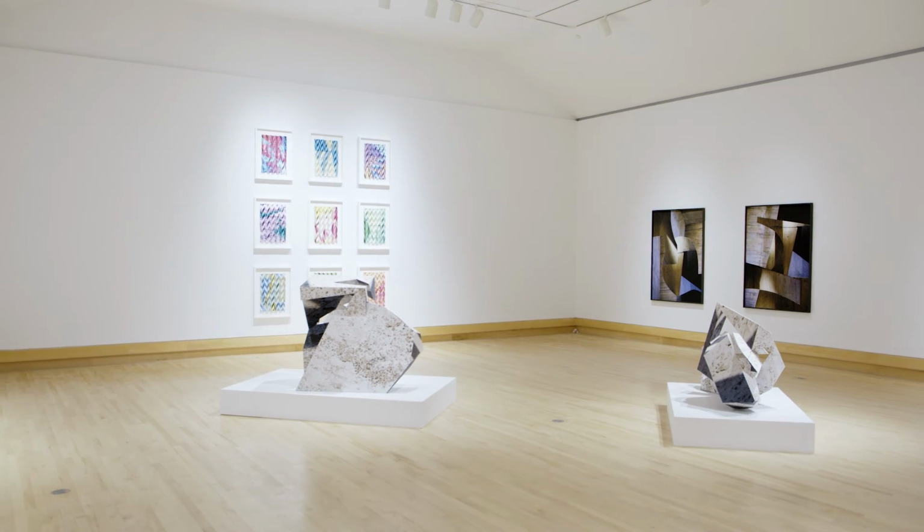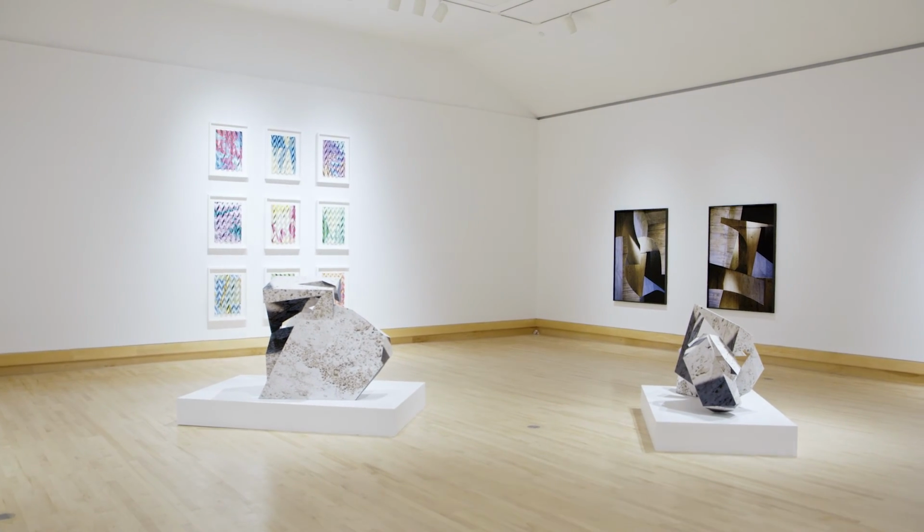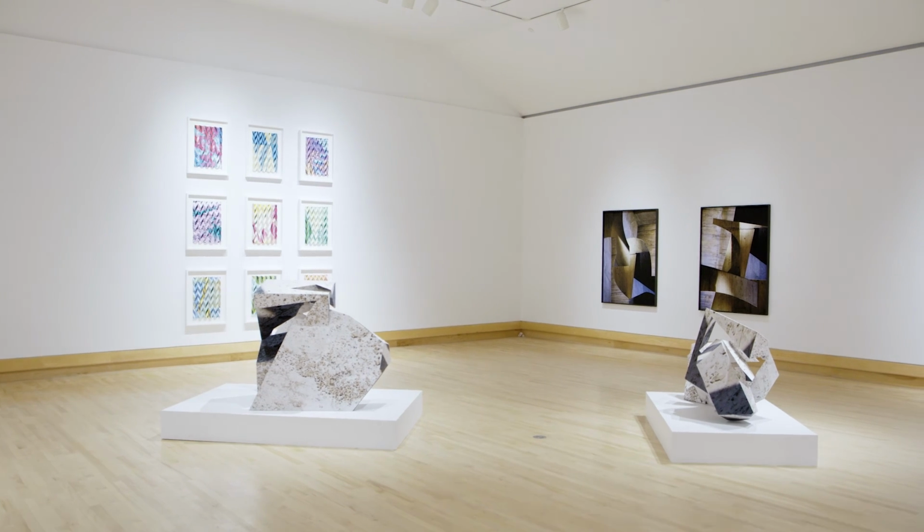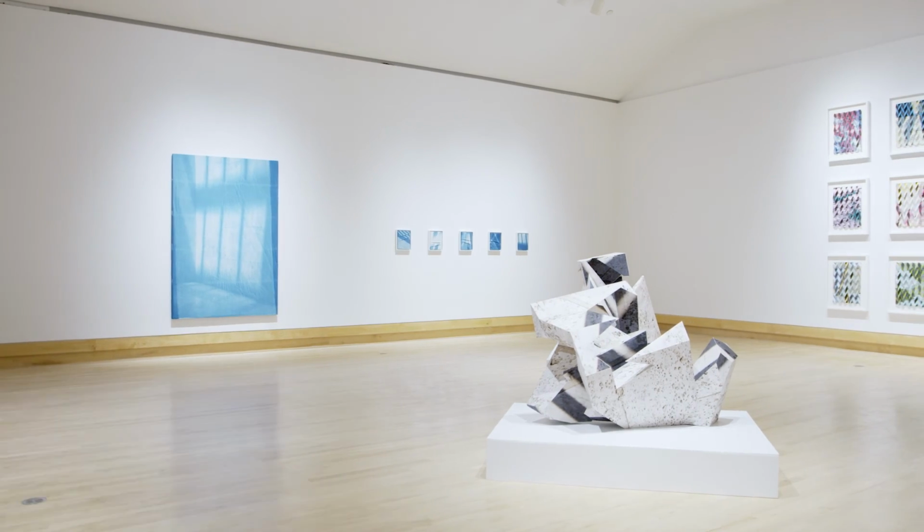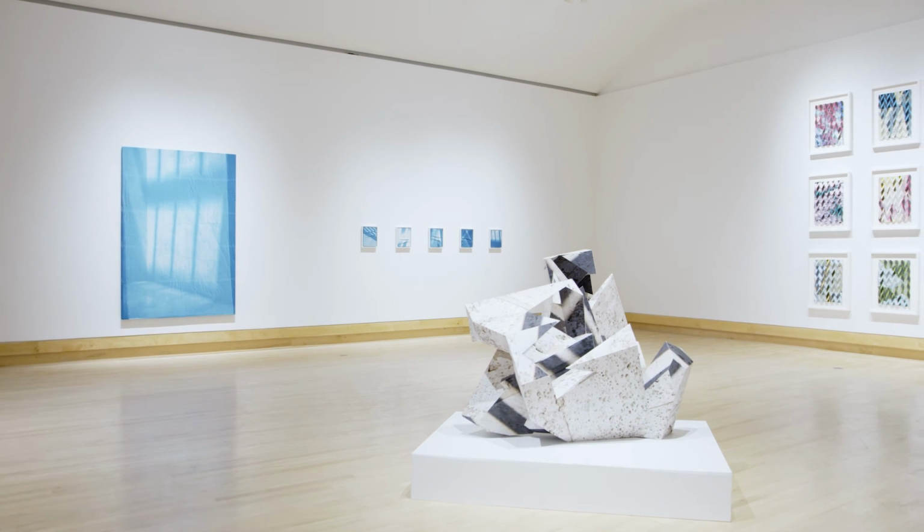Now, these are just a few examples of how Thalmann explores photography in her practice by bridging various stylistic techniques to investigate the relationships between photography and architecture.